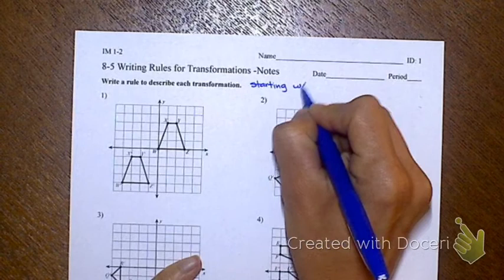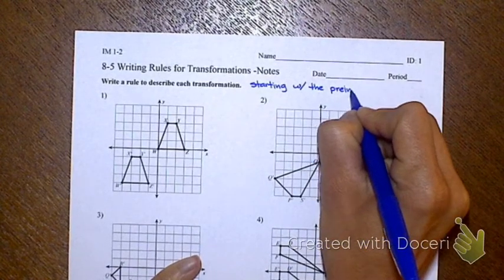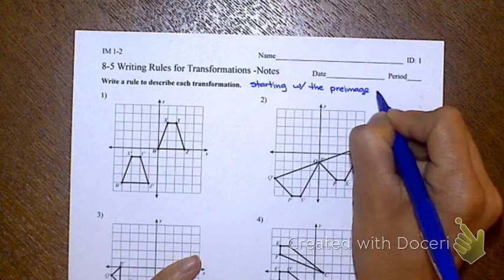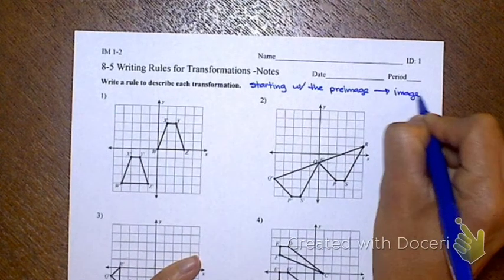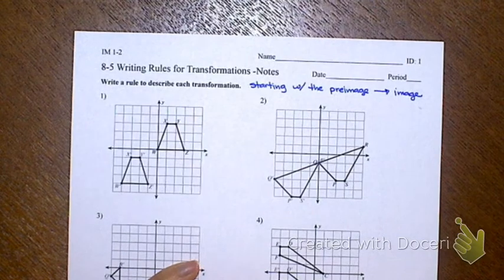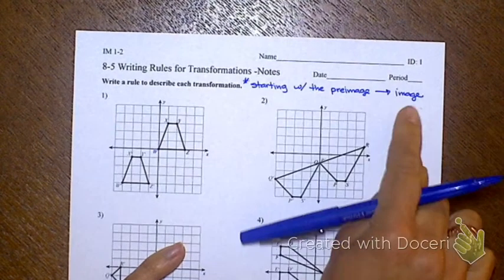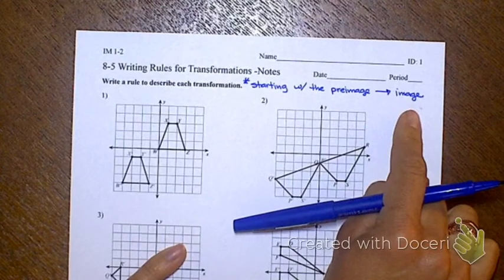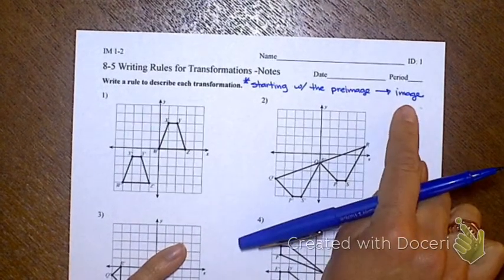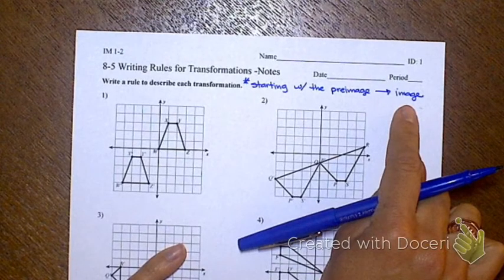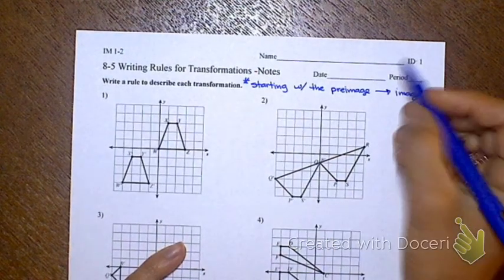with the pre-image, and we're going to move to the image. Okay, now, how do we know which one is which when we start? What does the image have that the pre-image doesn't have? Yeah, those little apostrophes or primes, okay?